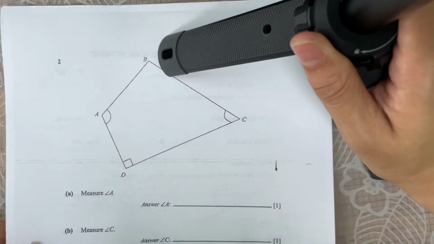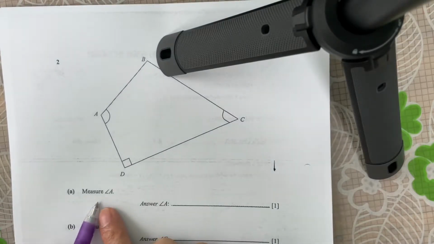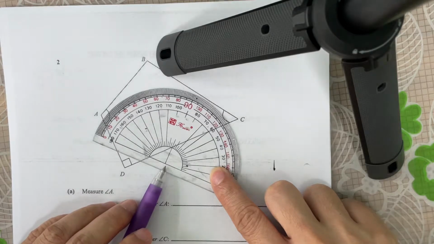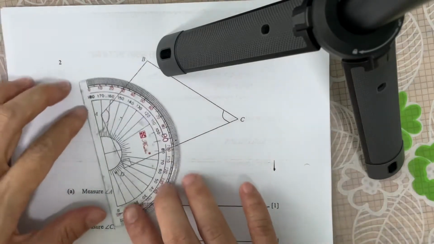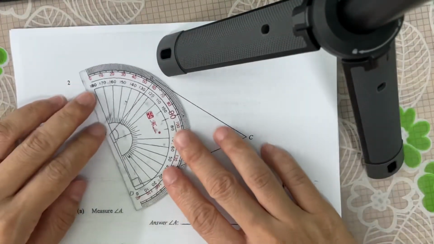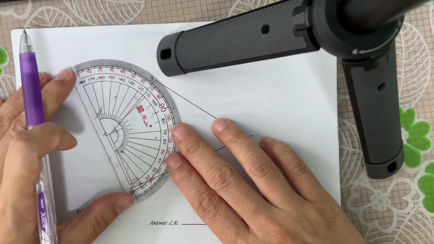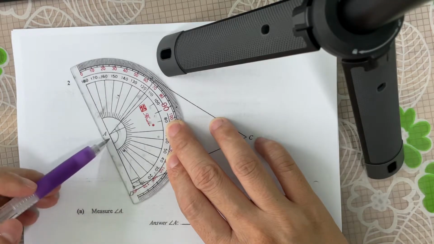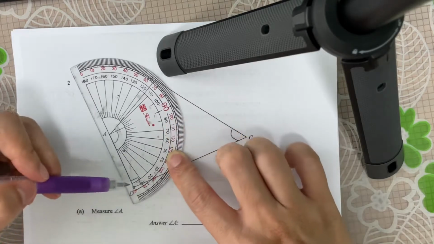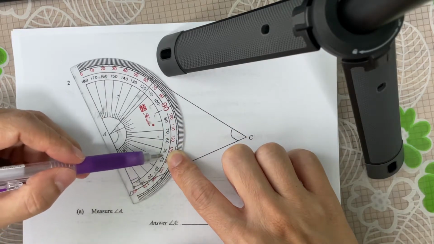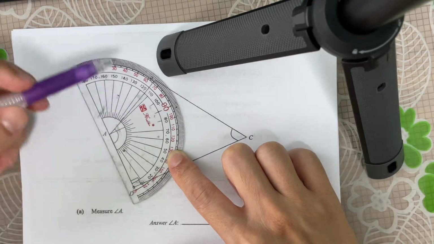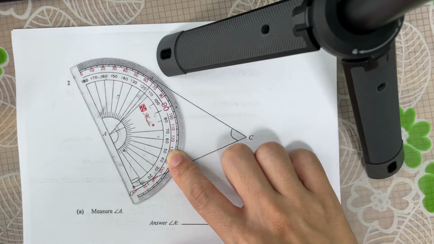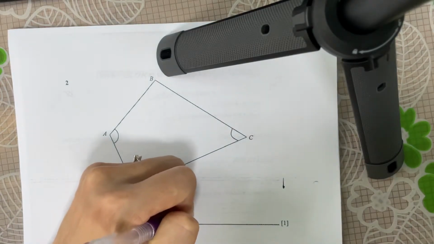Here we have a four-sided figure. 2A, they want you to measure angle A. How do we measure it? So we have the protractor, and we are going to place the center of the protractor against the angle. So it will look something like this. The center of the protractor is here. One side of the line is in line with the baseline of the protractor. So from here, I will start reading the angles from 0 up. I look at the inner scale, and it stops in between 110 and 120. So our reading will be 115. So angle A is 115 degrees.